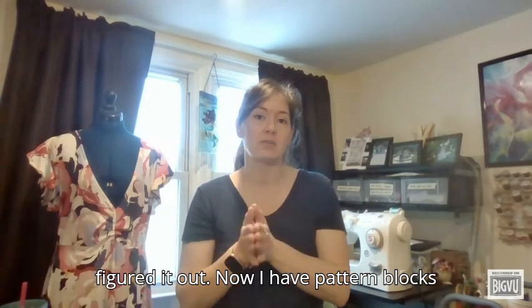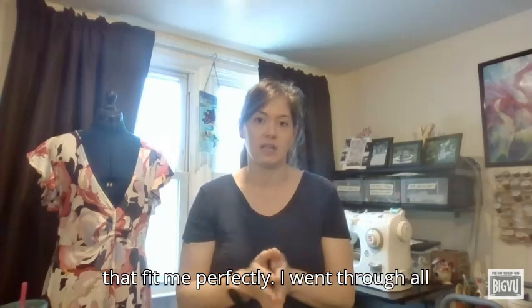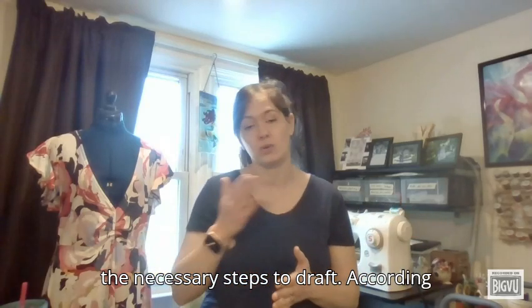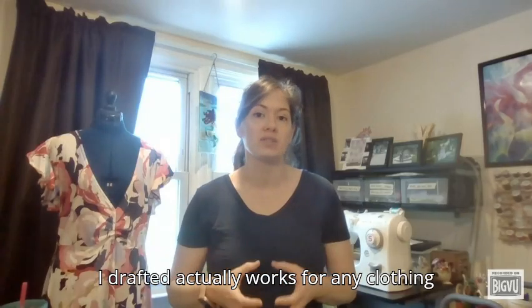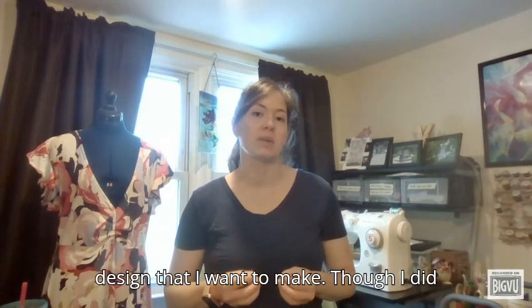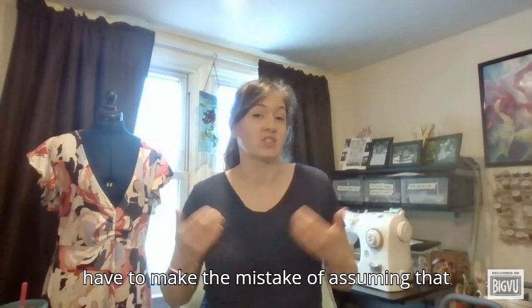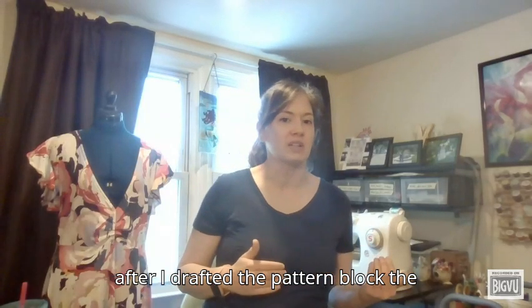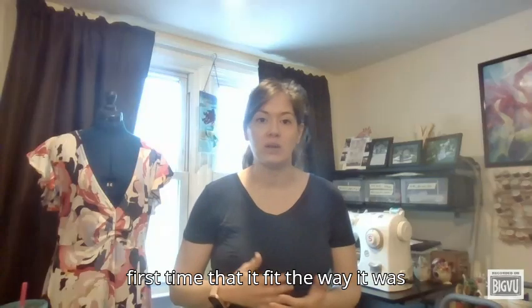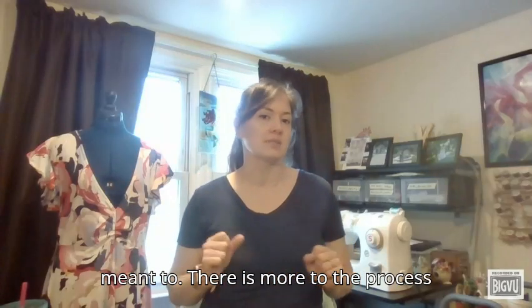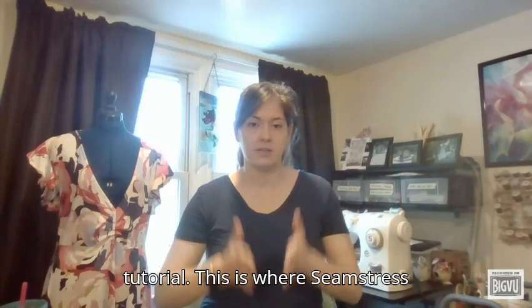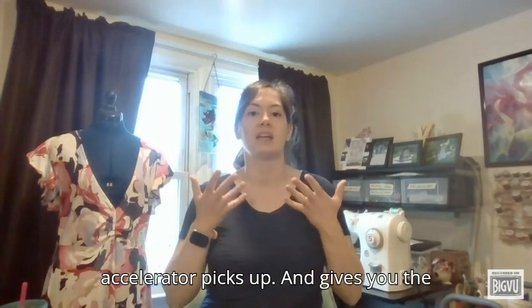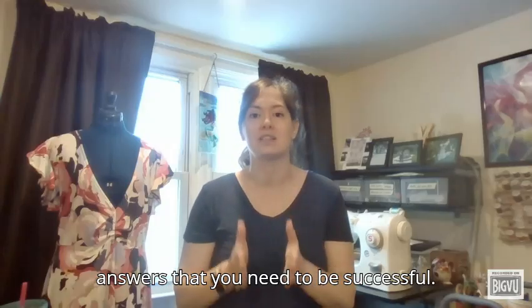Now I have pattern blocks that fit me perfectly. I went through all the necessary steps to draft them according to the tutorials and make sure that what I drafted actually works for any clothing design that I want to make. Though I did have to make the mistake of assuming that after I drafted the pattern block the first time, that it fit the way it was meant to. There is more to the process than what you are seeing in any YouTube tutorial. This is where Seamstress Accelerator picks up and gives you the answers that you need to be successful.